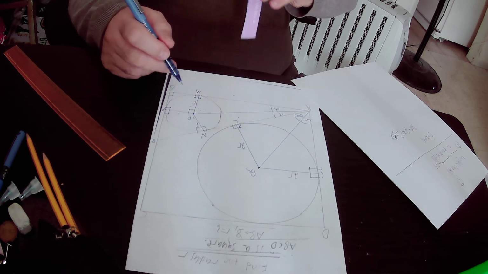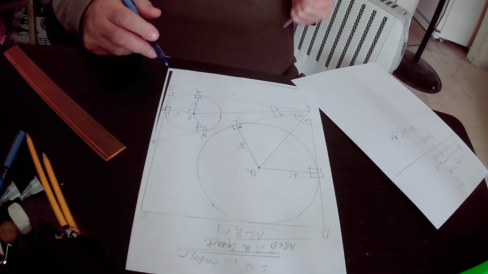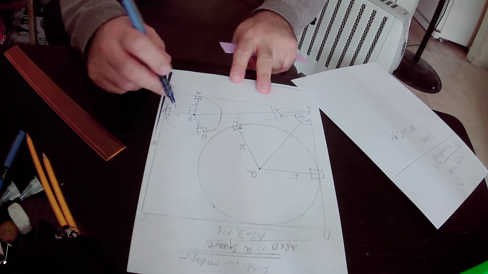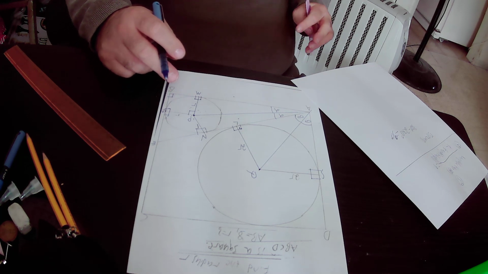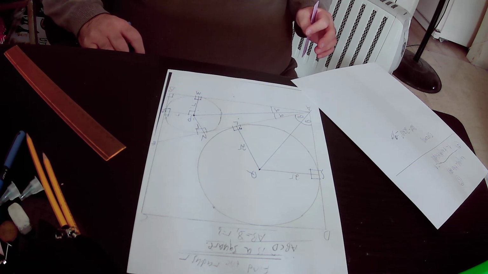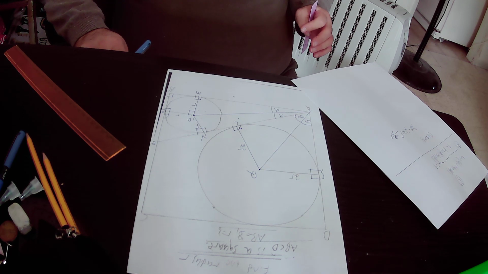So here in quadrilateral PZMB, we have four right angles. And any quadrilateral that has four right angles must be at least a rectangle.